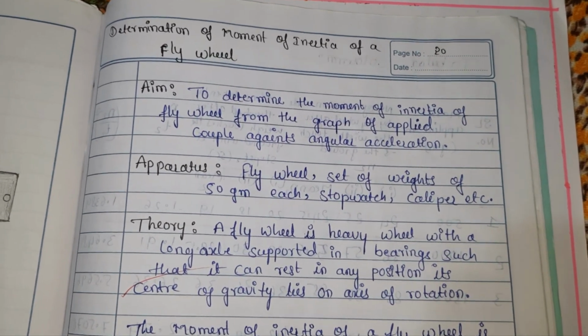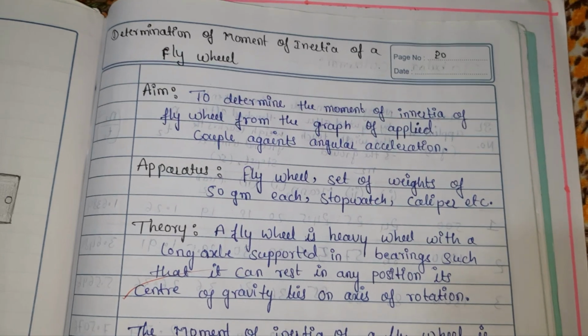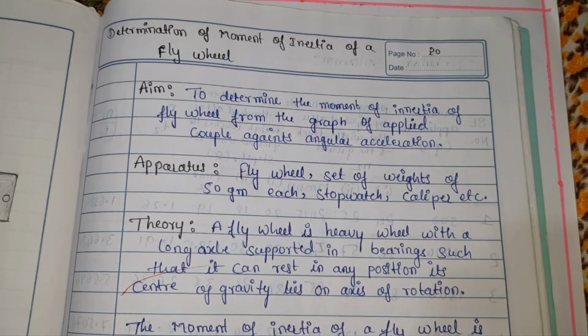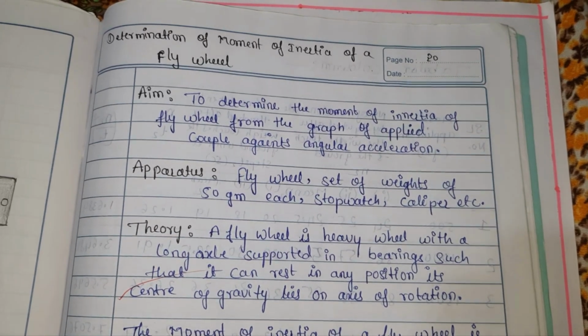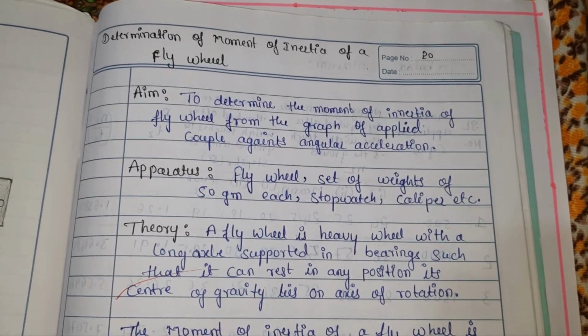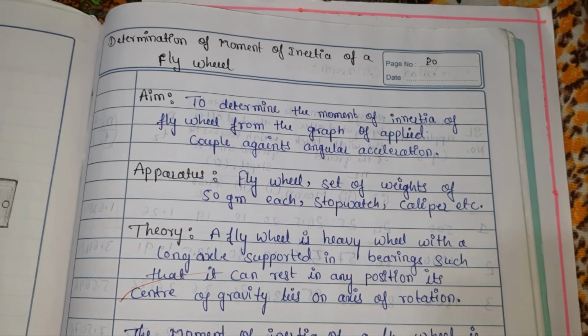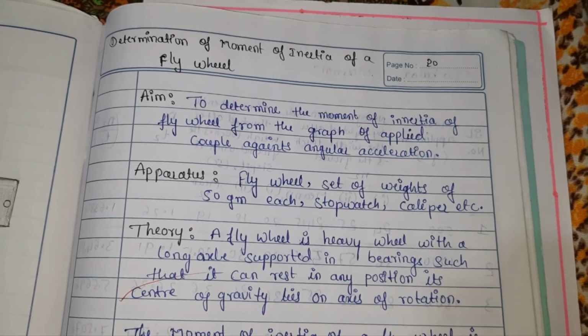Okay, so let us start today's experiment. The aim of this experiment is to determine the moment of inertia of a flywheel from the graph of applied couple against angular acceleration.